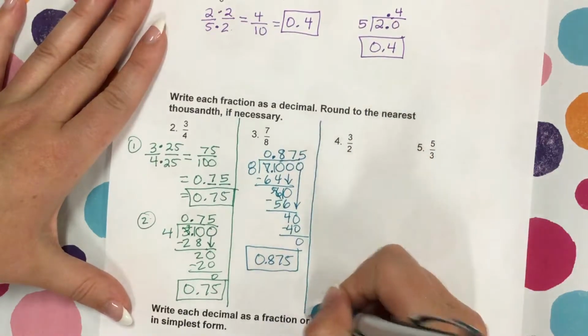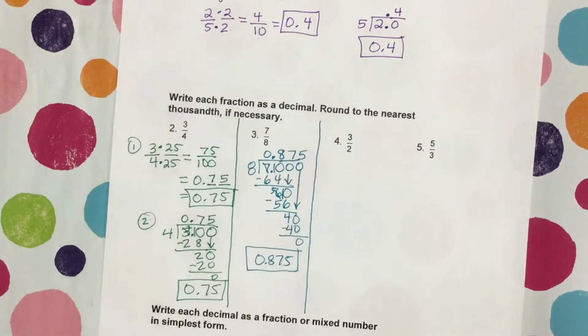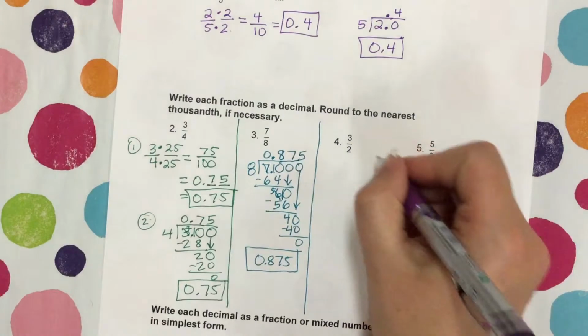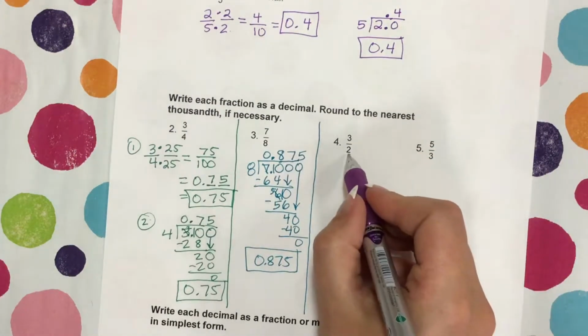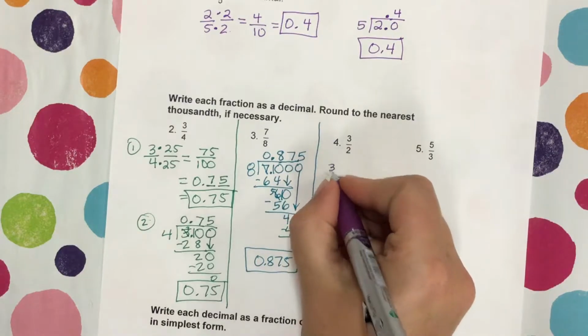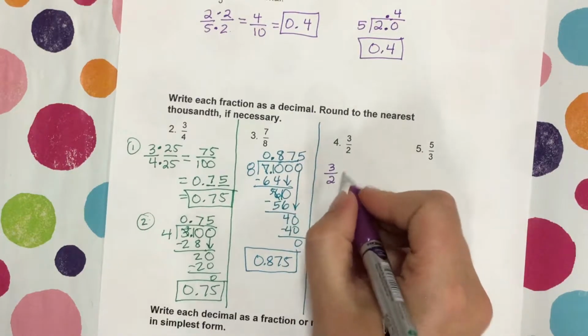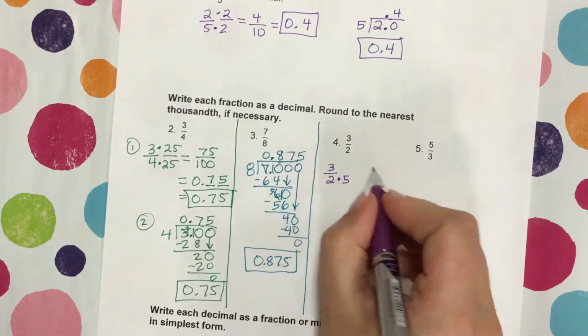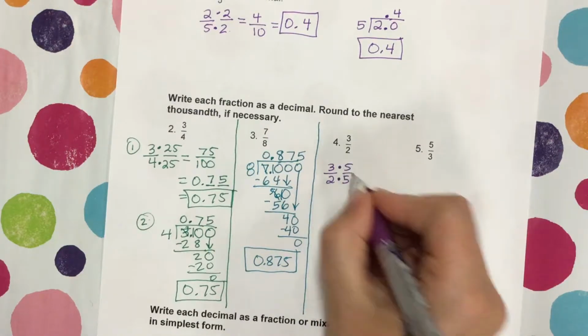Okay, I hope you got that one right. Let's go on to the next one, 3/2. Now, 3/2, I can do the mental math approach because I know that I can make this 2 into a 10. So 3/2, I am going to multiply this by 5, multiply this by 5.